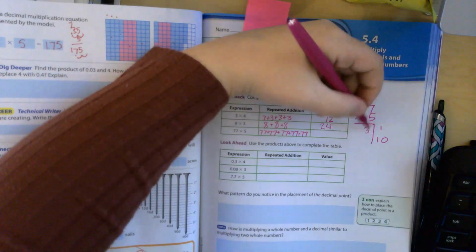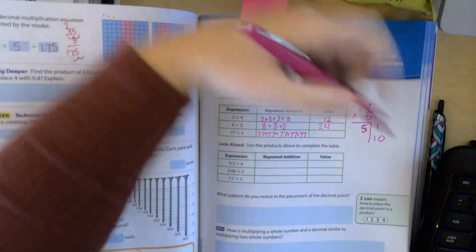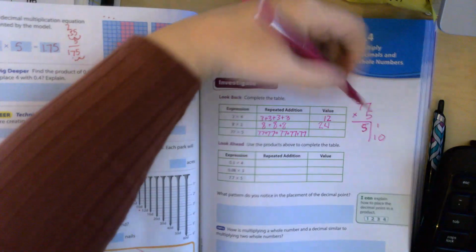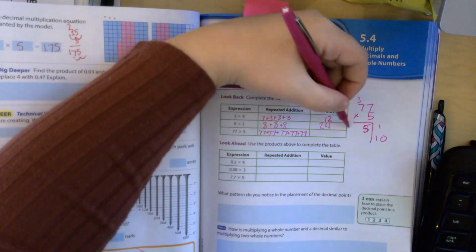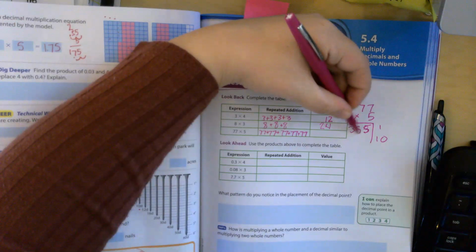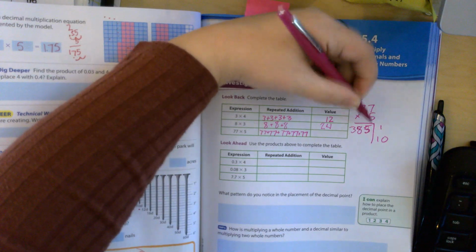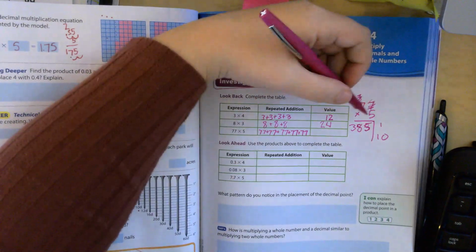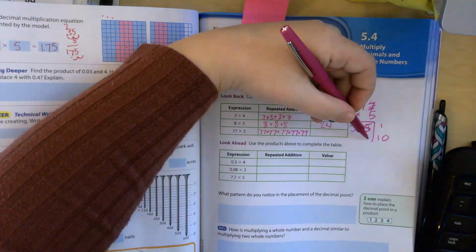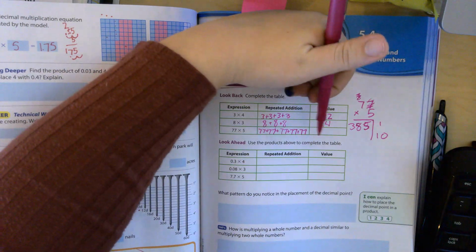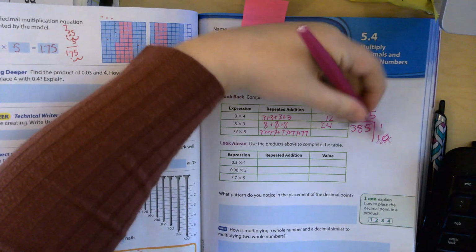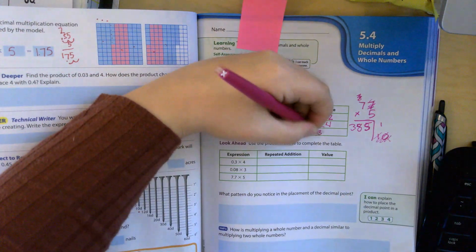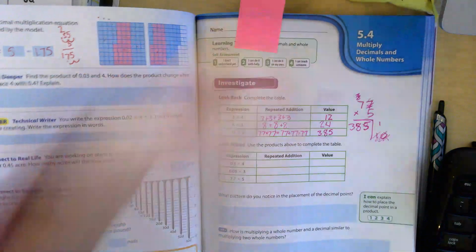So 5 times 7 is 35, carry my 3. Oh, I wrote that wrong. There we go. 35, carry the 3. 7 times 5 is 35, plus that 3 is going to be 38. And then I'm going to cross out that 3 because I already used it, and I used my ones place. Oh, there we go. Guys, I did it wrong. 77 times 5 is just 385. You don't need a tens place because you're not multiplying by multi-digits. 385 should be your answer.